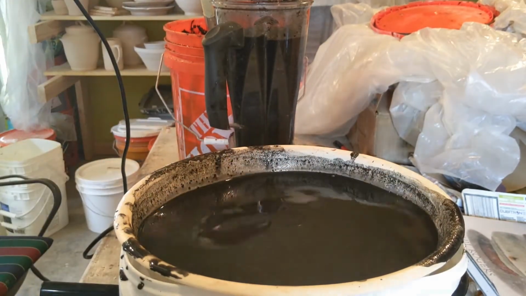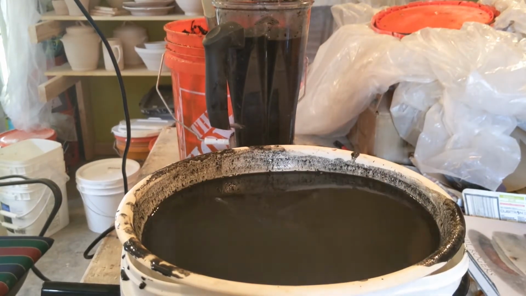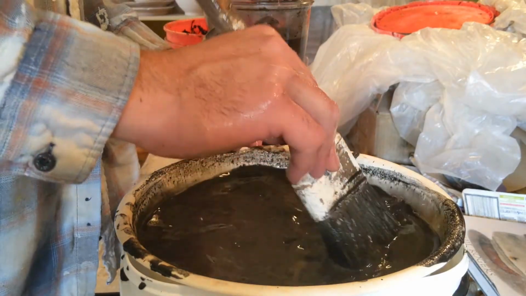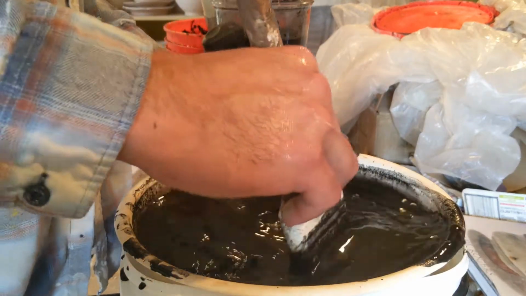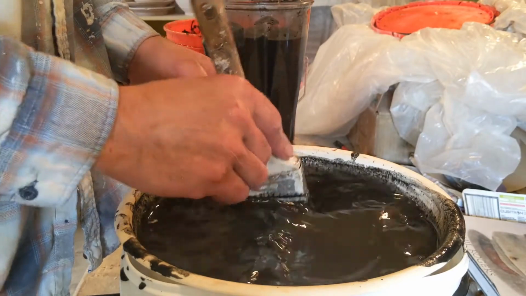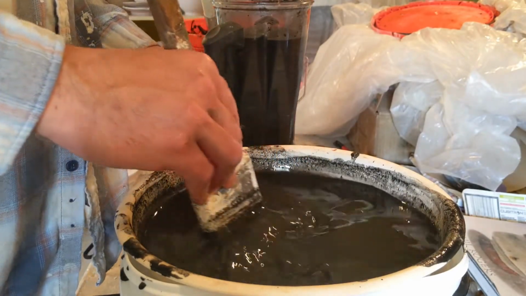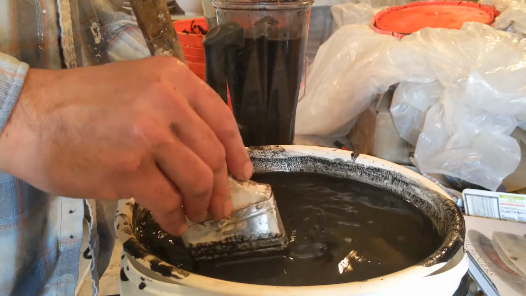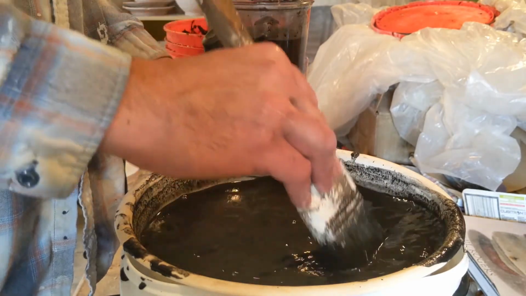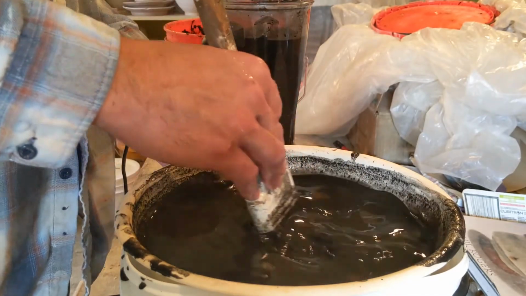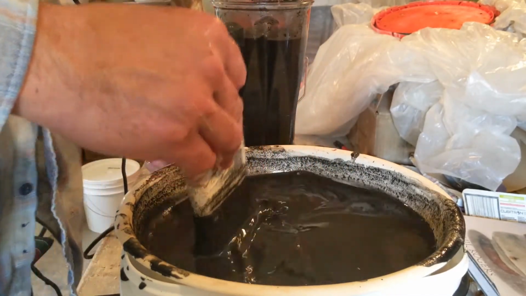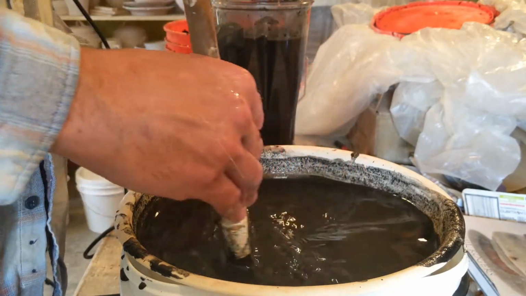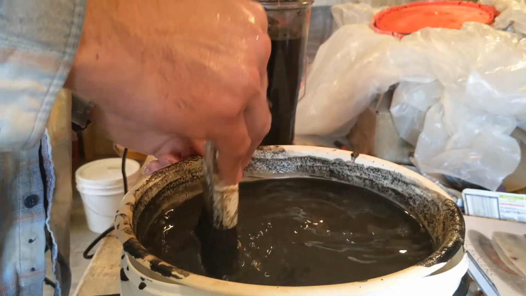Grab a paintbrush to help that process. So this brush had a bunch of clay all over it, and I went ahead and washed it out because I don't want to add any clay to this material. That would disrupt its chemical composition. You'd be adding alumina, you'd be adding silica. The clay I've been using contains manganese, or at least a bunch of iron, and so you don't want that.